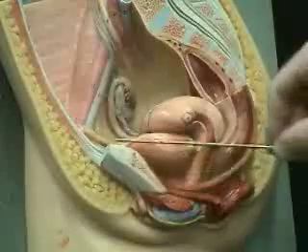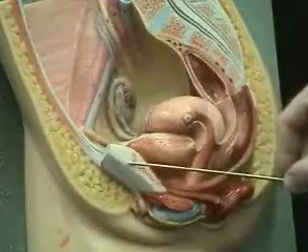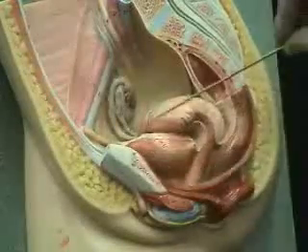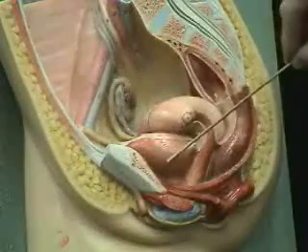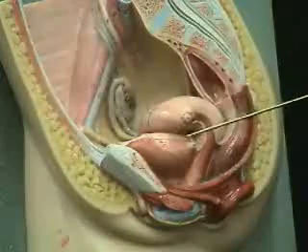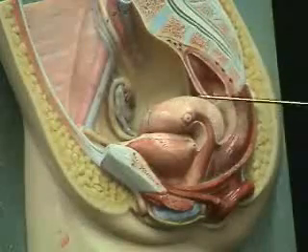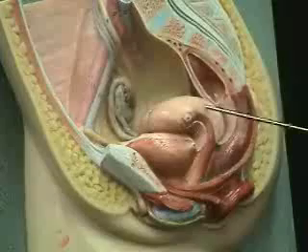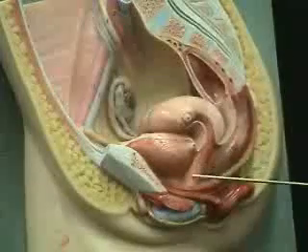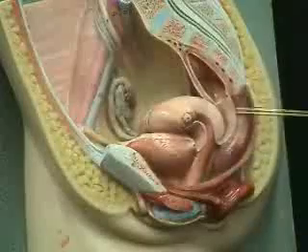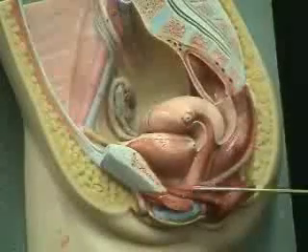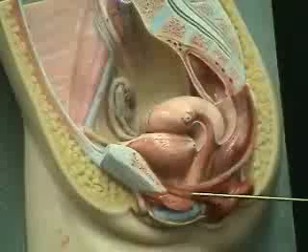Here we have the pubic symphysis and the pubic bone, and immediately behind the pubic bone we have the urinary bladder of the female. Somewhat posterior and a little bit on top of the urinary bladder we will see the uterus, and then down below the vaginal canal, and then posterior to the uterus we can see the rectum. And here we can see the muscles of the urogenital diaphragm.